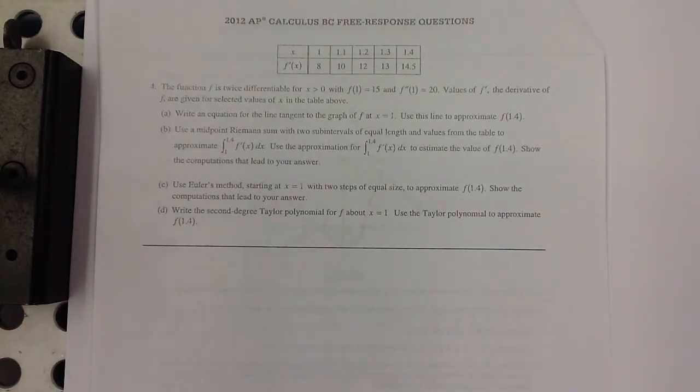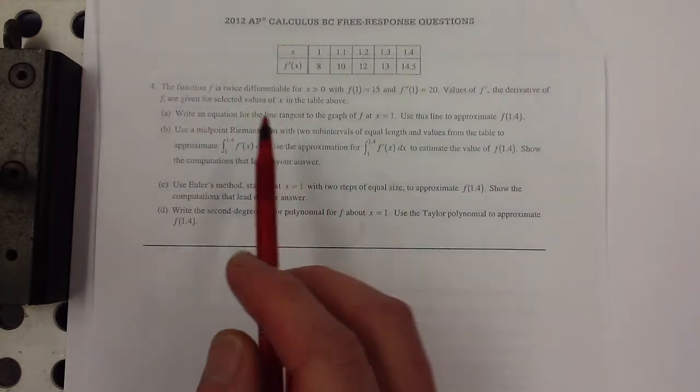Okay, 2012 number 4. This is a great problem, I think. It's got a lot of stuff in it. This would be hard to categorize into one of my 6 categories because it really has a little bit of a lot of different things in it. And for that reason, I like it. But the report from my students last year was they really liked this problem. They felt like they did very well on it.